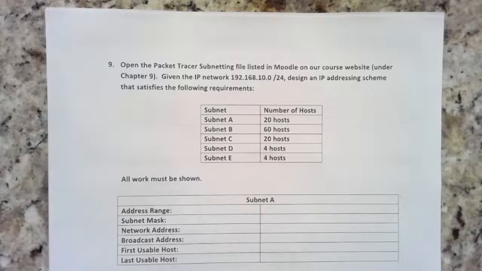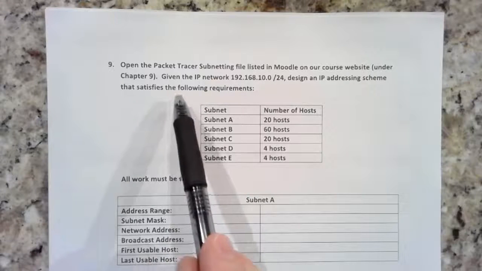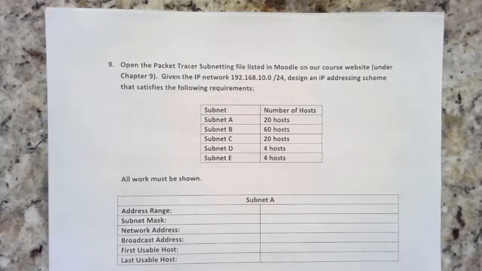Hi everyone. This video walks through completing question number 9 in the subnetting chapter, chapter 8. I know it says chapter 9 here, but just ignore that. This one walks you through how to complete an entire subnetting table for different subnets of a network that you have broken out. There is an accompanying Packet Tracer that you will complete once you are done with this video, but first we have to break out each network.